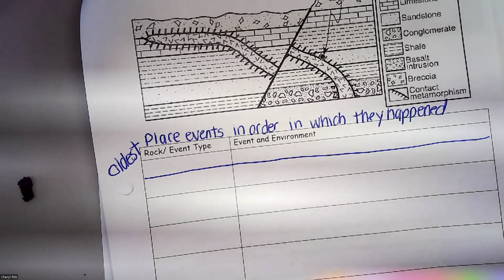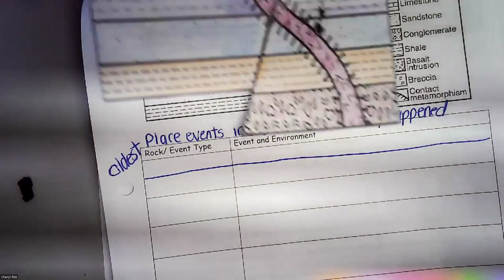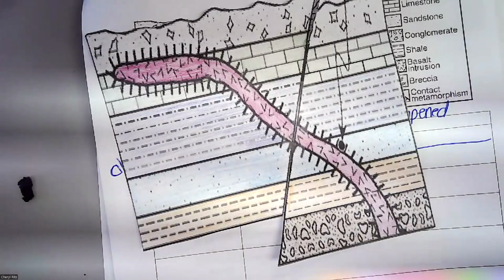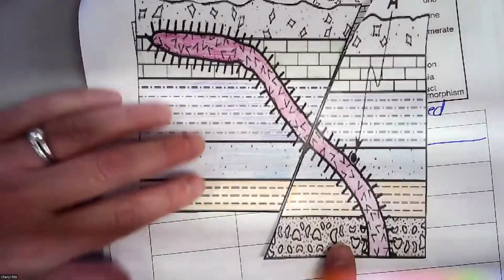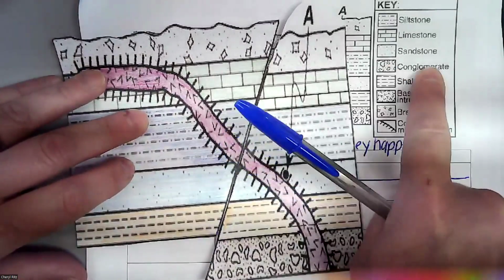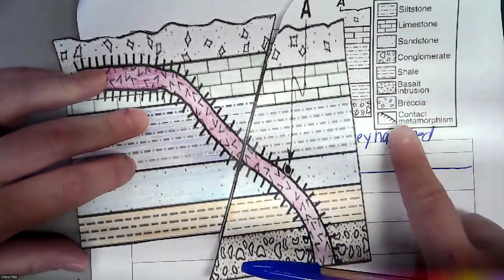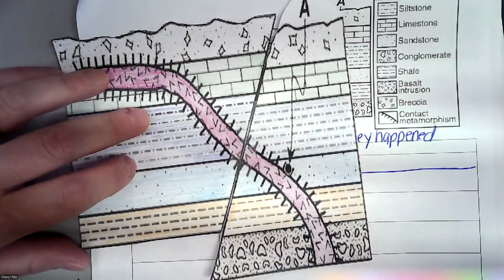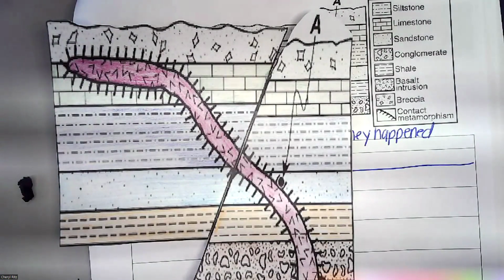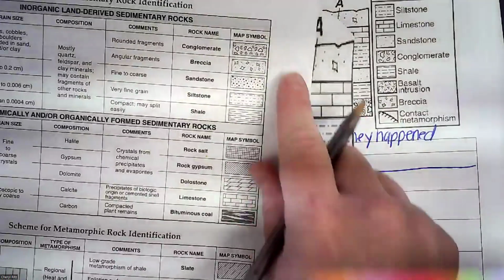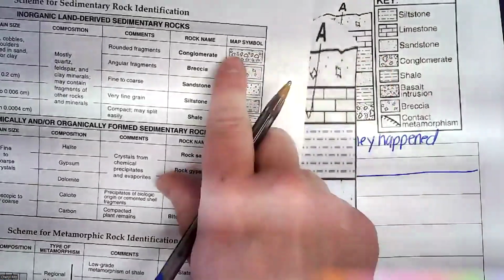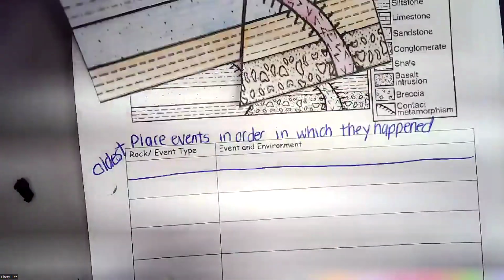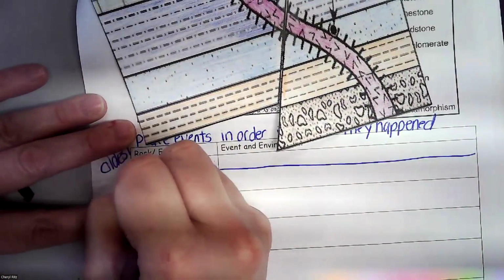So let's go through. I'm going to borrow yours, Riley, because yours is right here. So which one did we decide is the oldest? Conglomerate is the one at the bottom. I know it's conglomerate because I use the key right here. By the way, will you need a key on the Regents? Where do they have rock types listed? Not the back, it is on the reference table, on page 7. So that is there if they don't ever give you a key. So the oldest rock is going to be conglomerate.